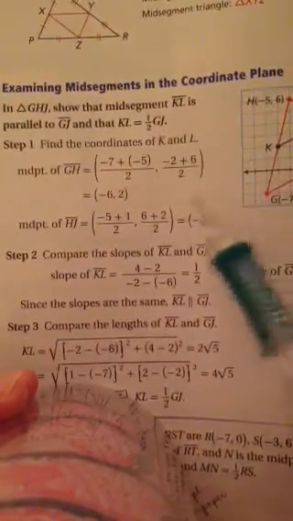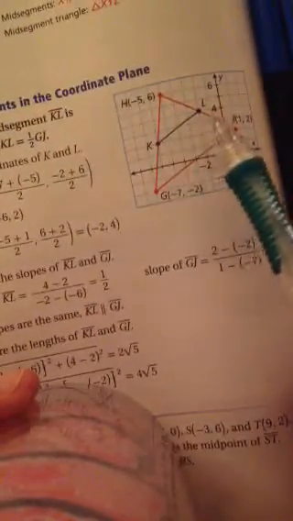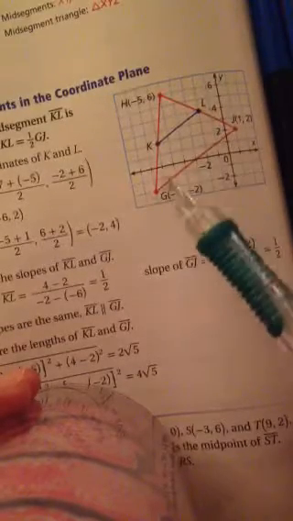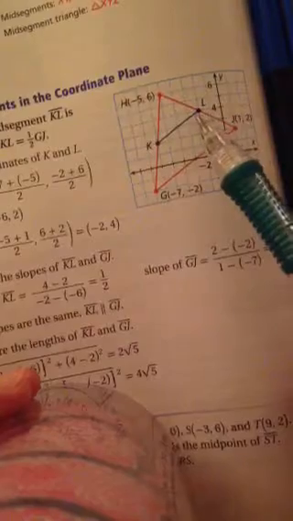Okay, so we've accomplished that part of the problem, and now we are supposed to show that KL is 1/2 of GJ. Remember, that's a relationship that we are now learning about, and we're about to learn a theorem about it. So the only way that we can compare those lengths is to find out what those lengths are.